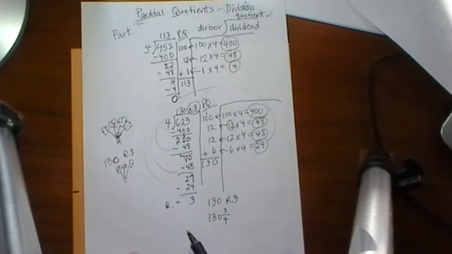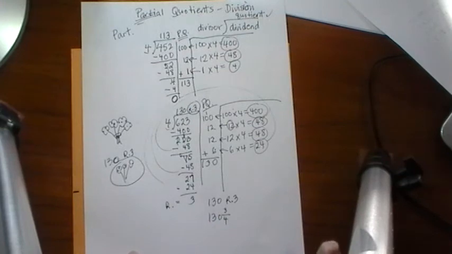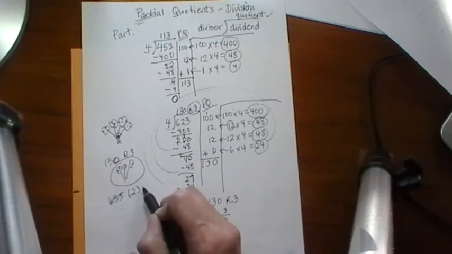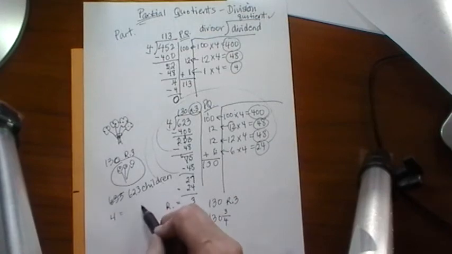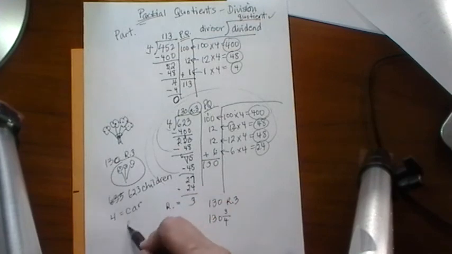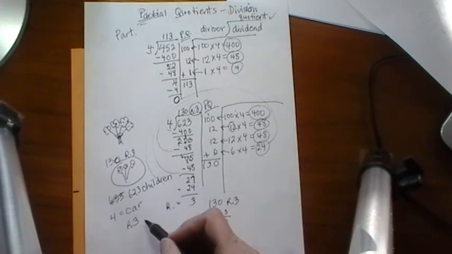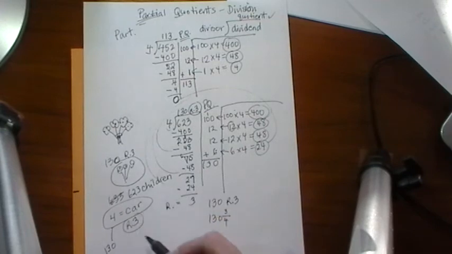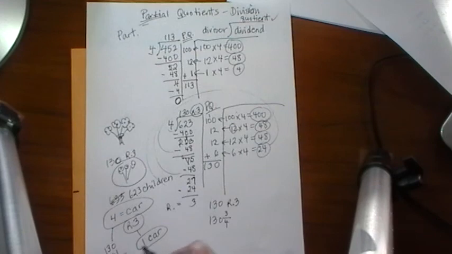Now in this situation, because we were pretending that we had 623 flowers, the 3 that are left over, we can just give those away to a friend. But let's say that we had 623 children going on a trip. And we could put 4 children in each car. Well, what would we do with the remaining 3 children? Would we just say, sorry, but you can't go on the trip? No, we would say, well, we're going to need 130 cars, and then we're going to have 3 children left over, so we're going to need 1 more car to take these 3 children. So we'll need to add that as a whole car, 131 cars.